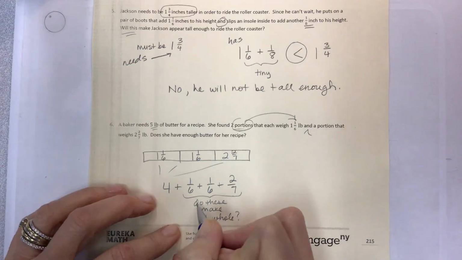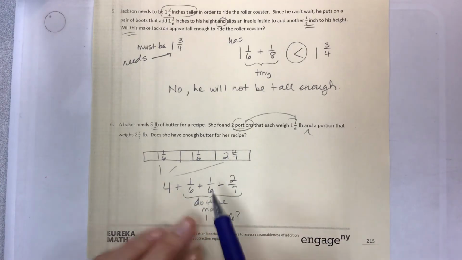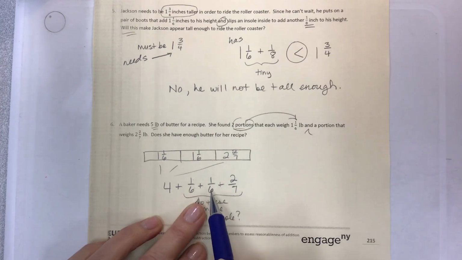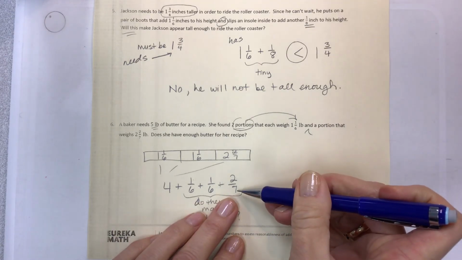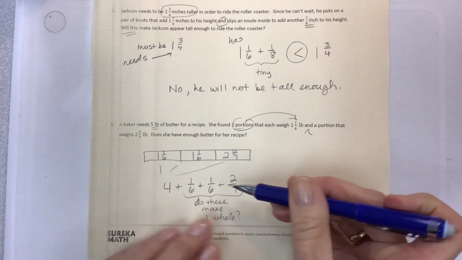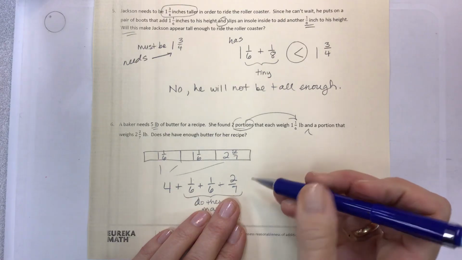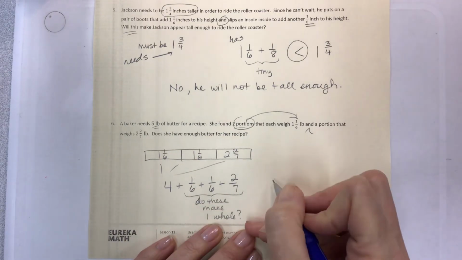That's the question, because I need to get up to 5. Do you think it's going to make 1 whole? 1 out of 6 parts and 1 out of 6 parts would make 2/6, which is only 1/3. 1/3 is less than half. 2/7 is also less than half. So if I have less than half plus less than half, bummer for the baker.